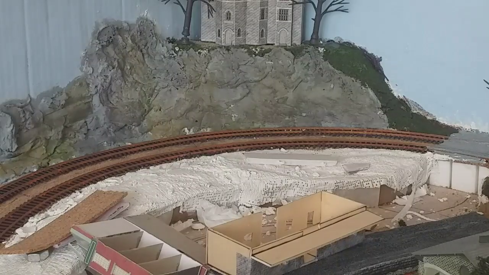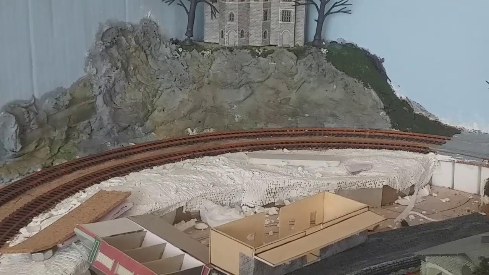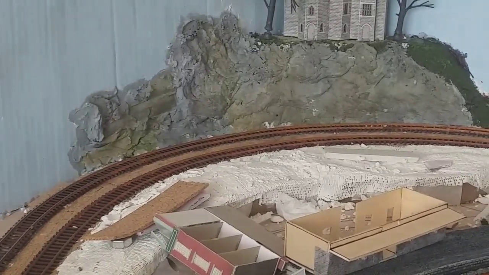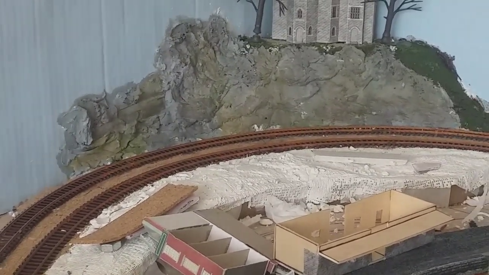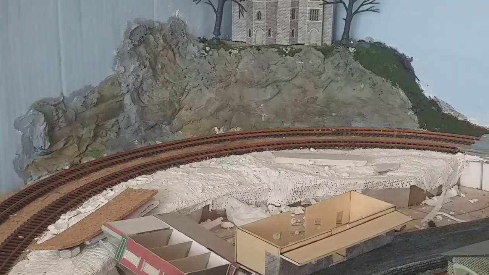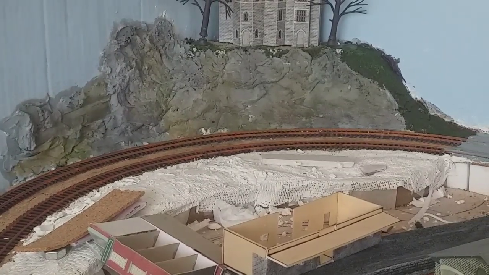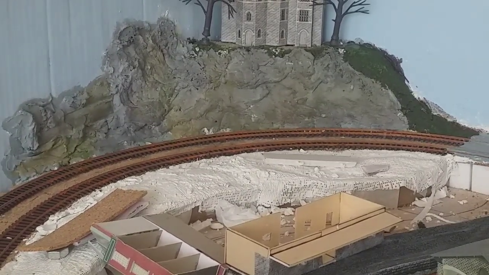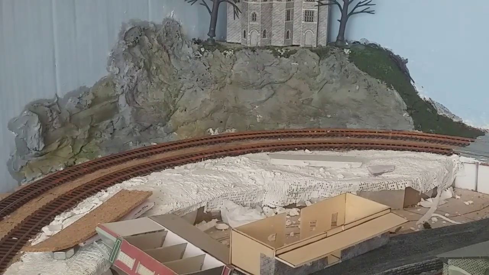Now I done the rocky bit a bit differently to the way I normally do them. I normally do them with the Woodland Scenics rock castings and bits of plaster cloth and stuff like that. But this time I've done it slightly different.